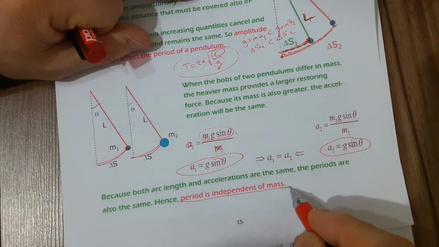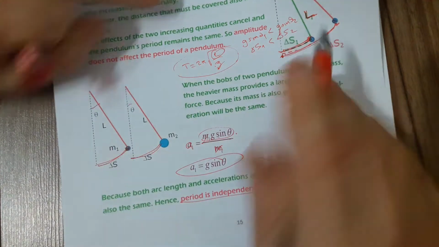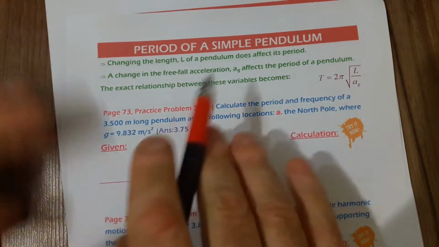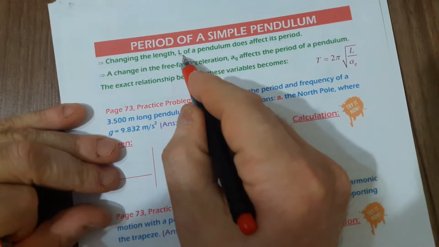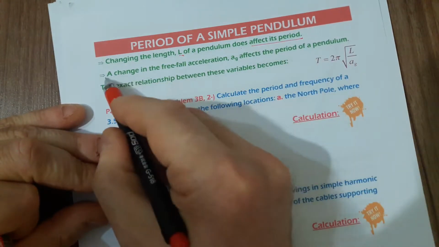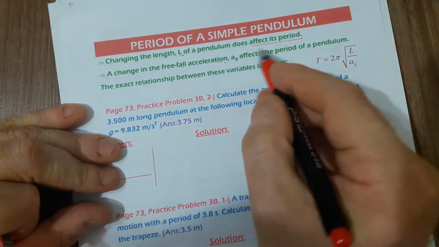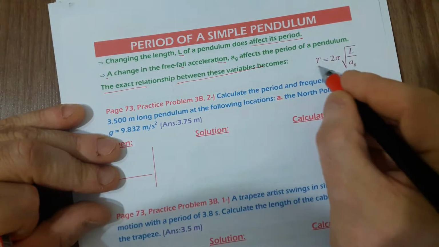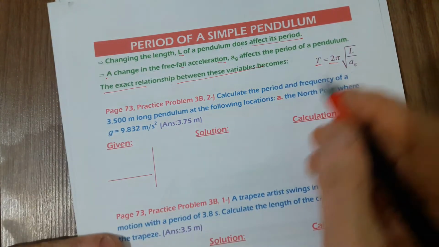So period is independent of mass, period is independent of the amplitude, but period is dependent on length. In general, we can say that changing the length L of the pendulum does affect its period. A change in the free fall acceleration also affects the period of the pendulum. So the exact relationship between these variables is T equals 2 pi root of L over g.